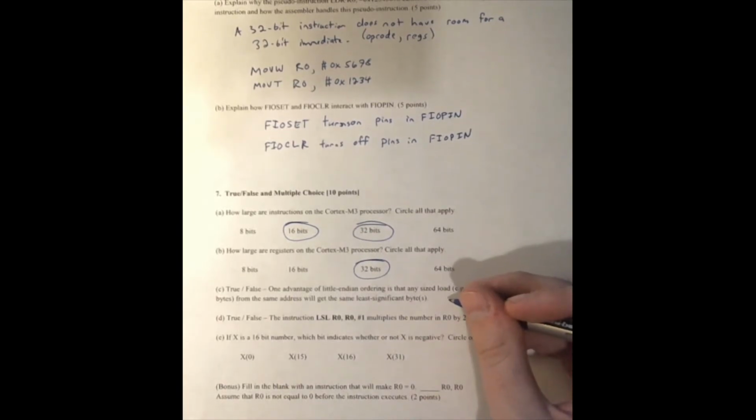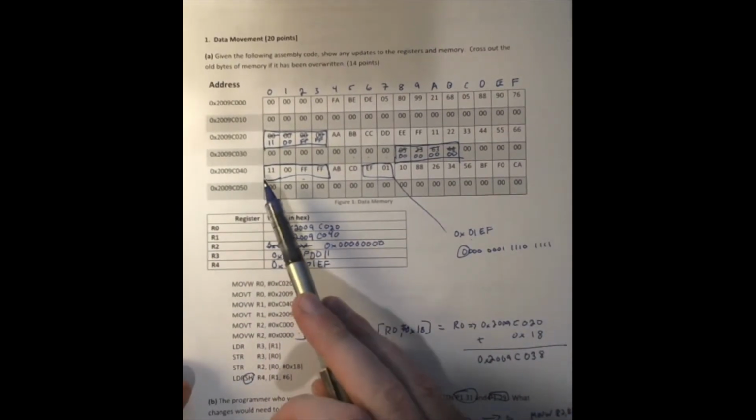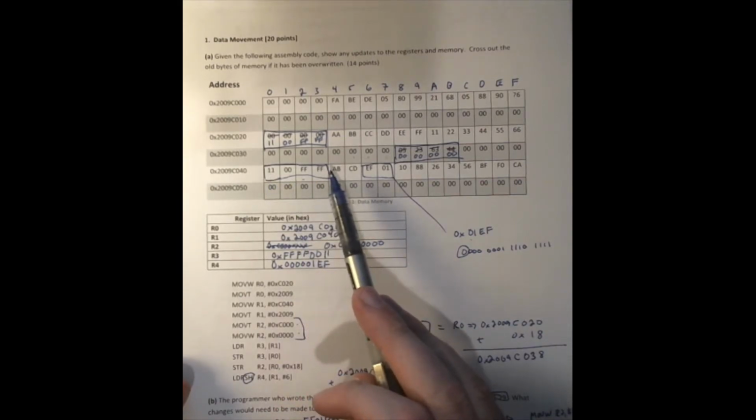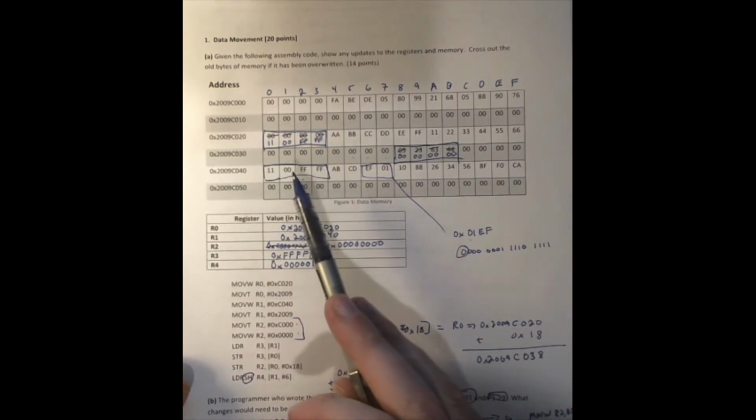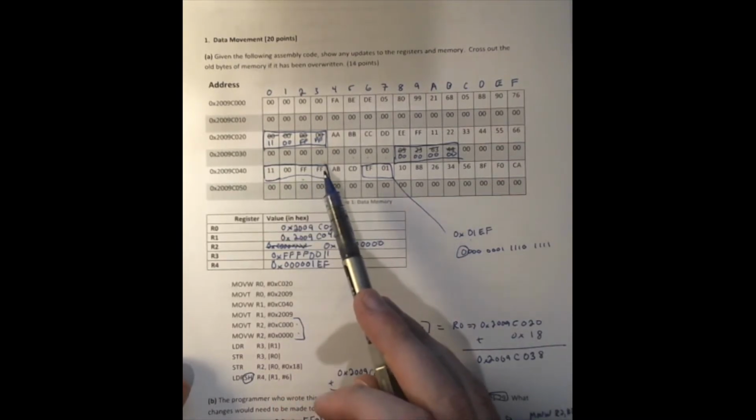C, true, false. One advantage of little endian ordering is that any sized load, e.g. 1 byte, 2 bytes, or 4 bytes from the same address will get the same least significant bytes. So that is our fact about little endian ordering. If we look at a previous problem, problem number 1, we see that we have 1100FFFF. And if we do a load from this address, the byte will take 11. A half word will take 0011, and then the full load will take FFFF0011. And that's what this is asking, is do we get the same least significant bytes?